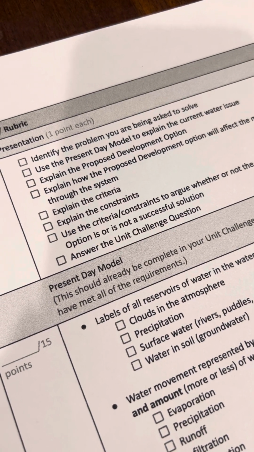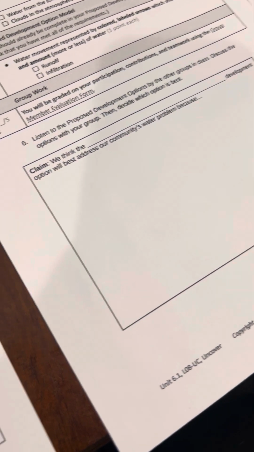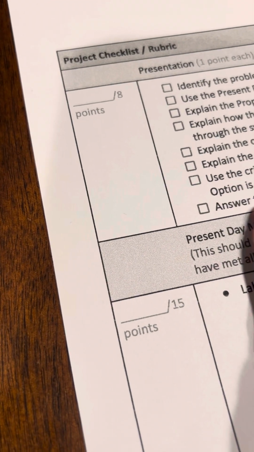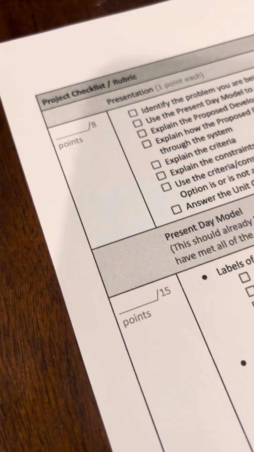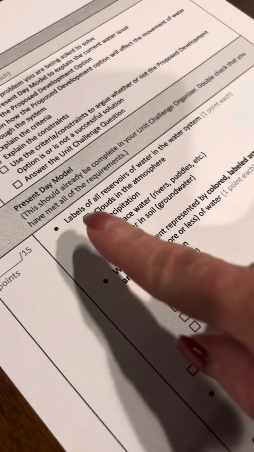What does it say? Claim: we think the blank development opinion will best address our community's water problem because, and then blank. Okay. So you think that this unit challenge question is this one right here. Okay, got it. That's okay. We're just seeing what we know right now. Let's look at the next one.